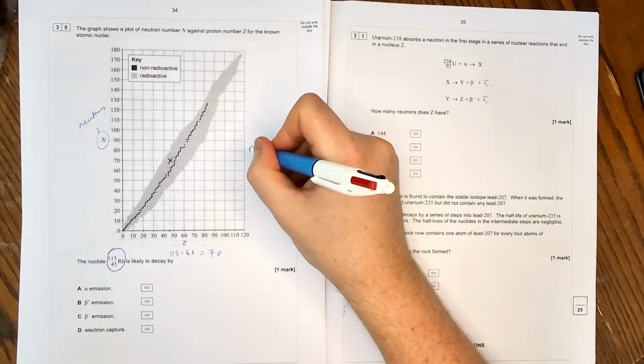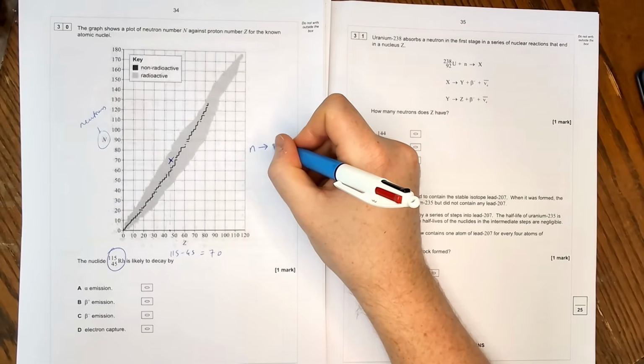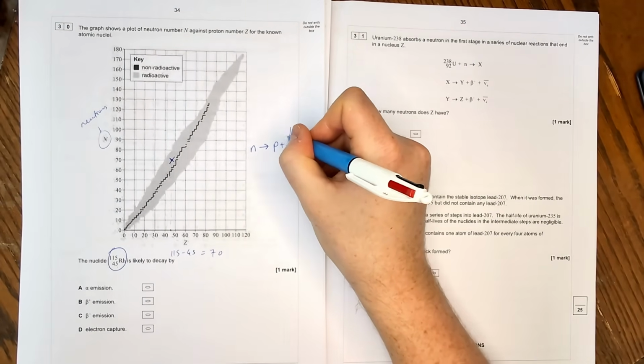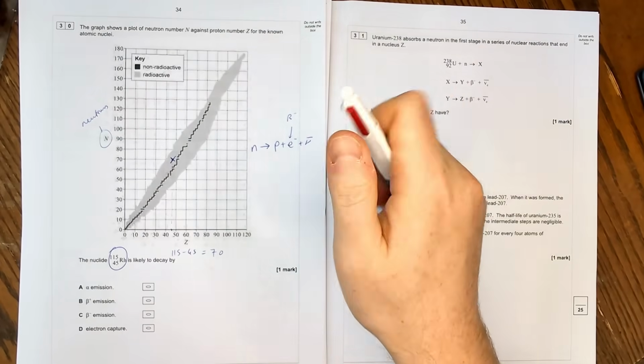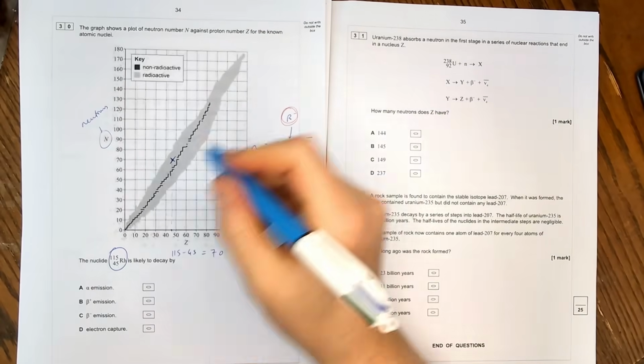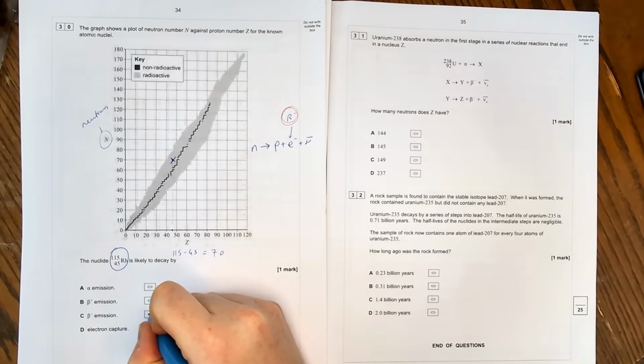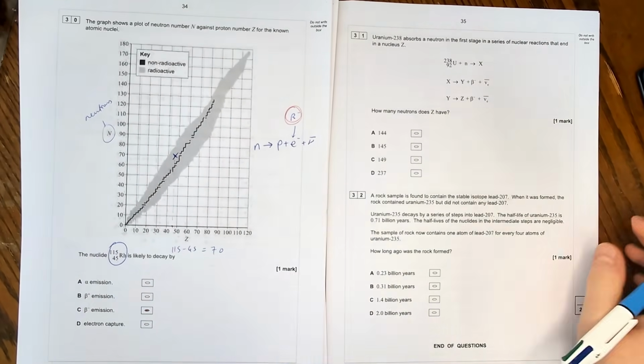Got too many neutrons, the decay for a free neutron is it turns into a proton plus an electron, or a beta minus particle, plus an antineutrino. So this means it's beta minus decay for all elements that have a bit too many neutrons. That's the most likely method it's going to decay, would be beta minus.